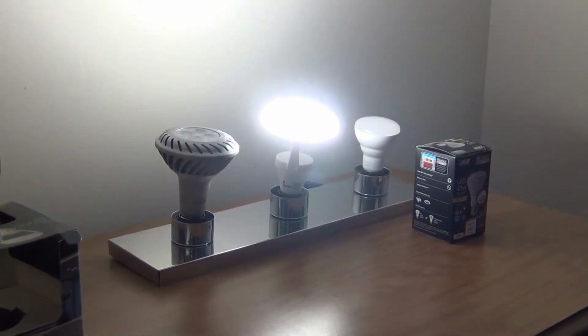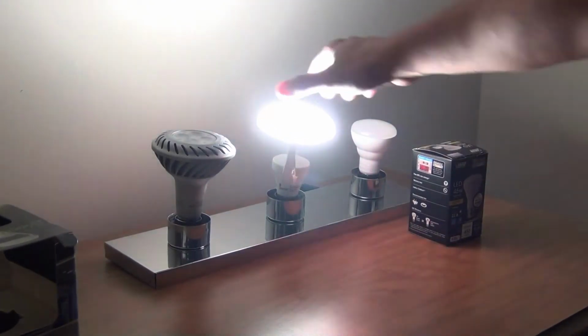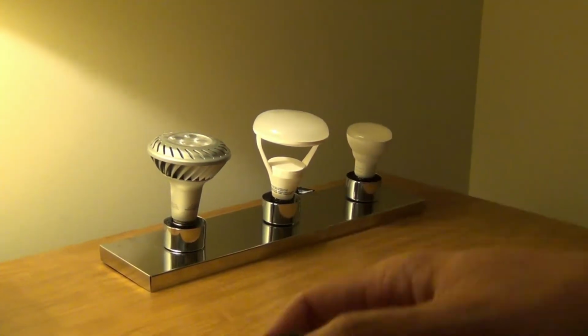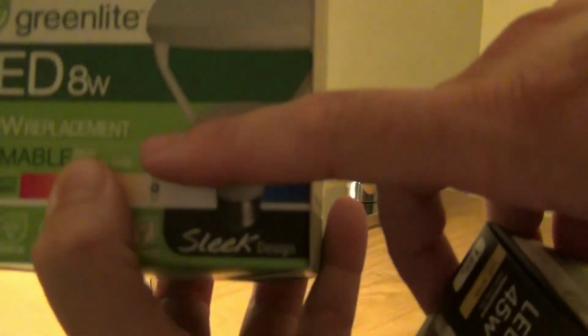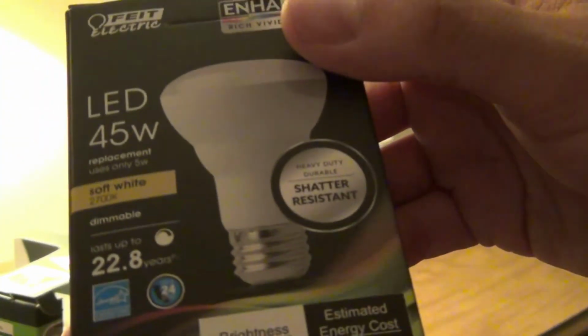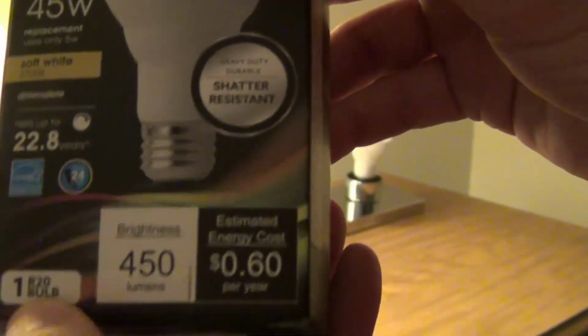The other thing I wanted to mention real quick is, let me turn this back on, the size difference. Here I have the BR30 that I just mentioned, along with here an R20 bulb.